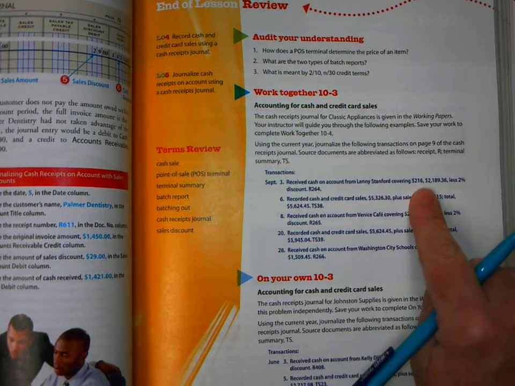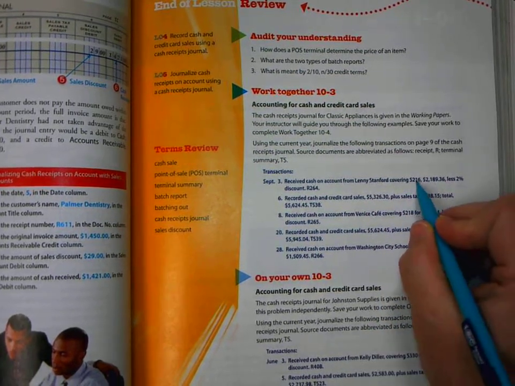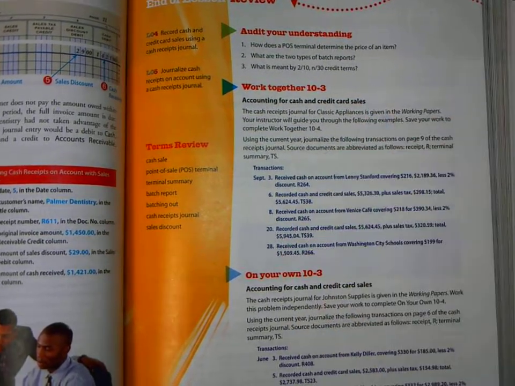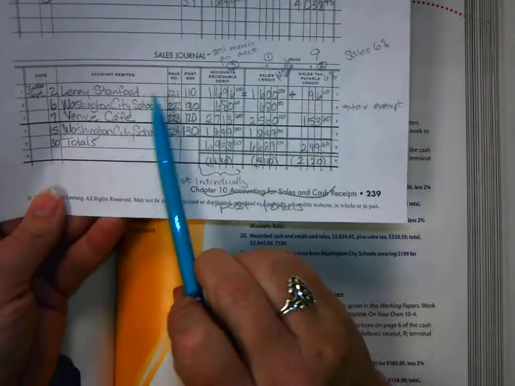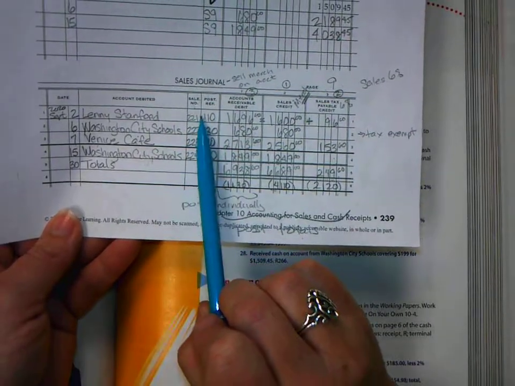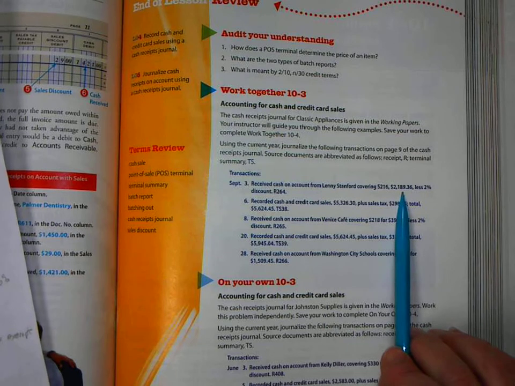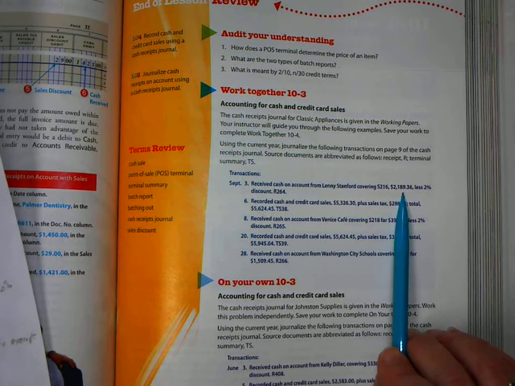And it tells us which sales invoice this is covering, because the sales invoice right here, it actually matches, right? Lenny Stanford. So for this amount right here, he's going to be paying us a little bit of what he owes us.